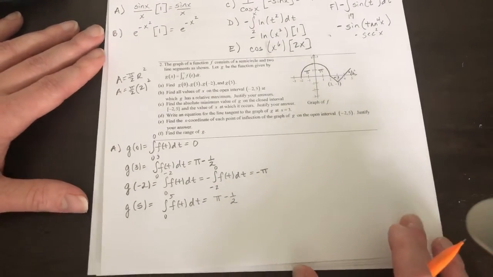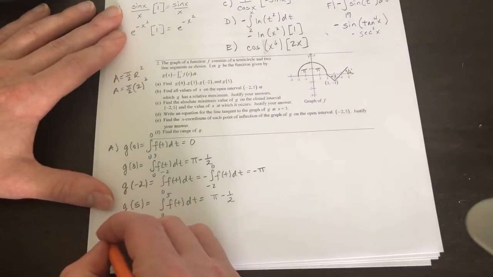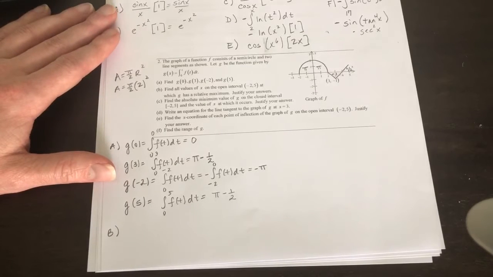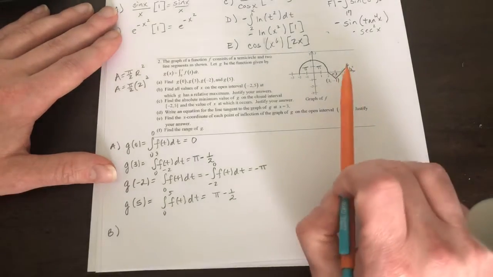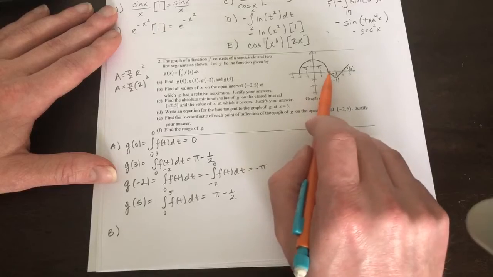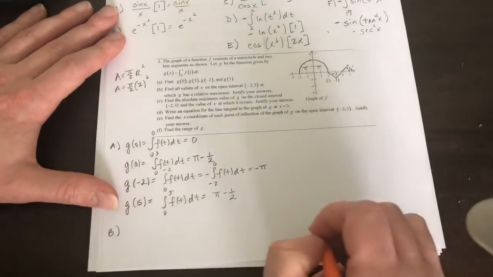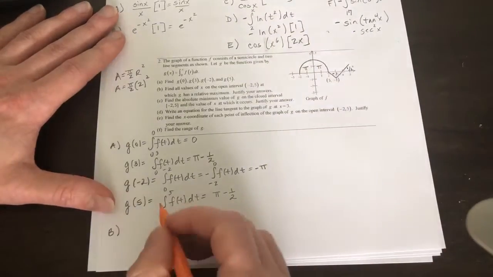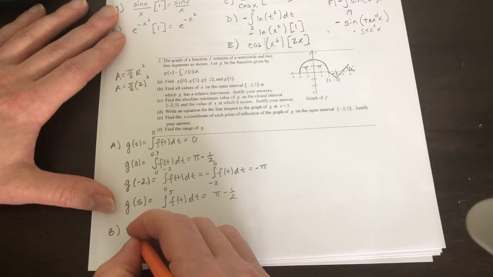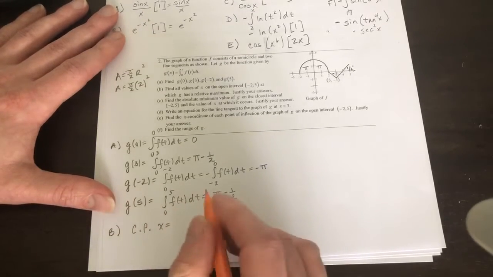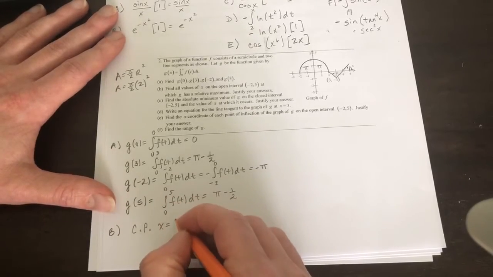Okay, so for part B, it says that I want to find all values of x on the open interval such that you have a relative max. We always have to consider our critical points. Our critical points occur at the zeros on the derivative graph. So we're going to have critical points where x is equal to 2 and x is equal to 4.